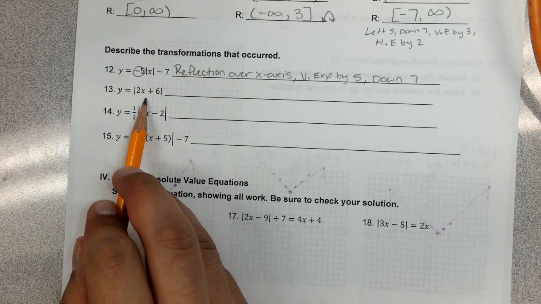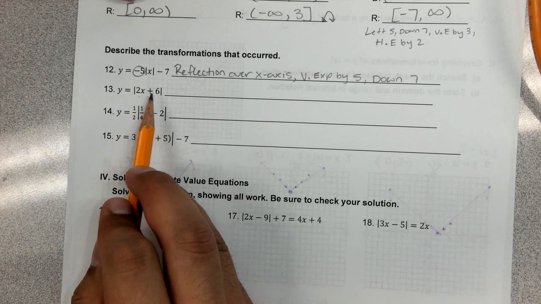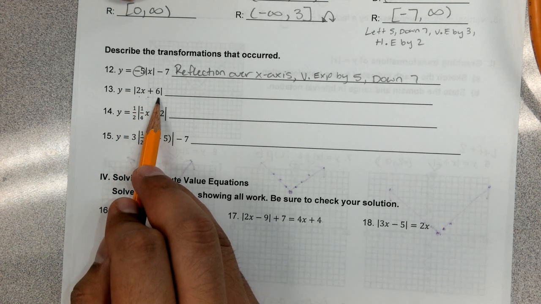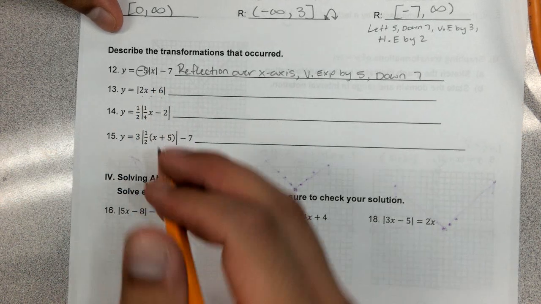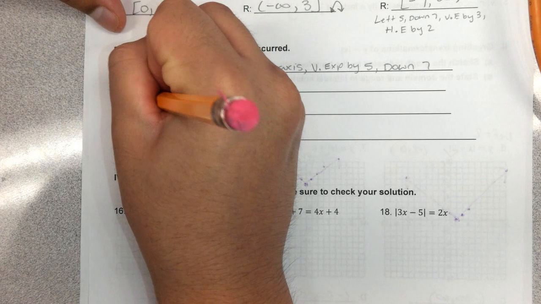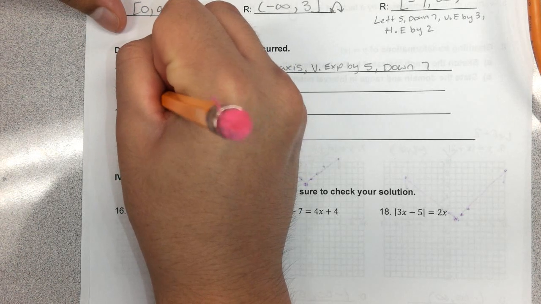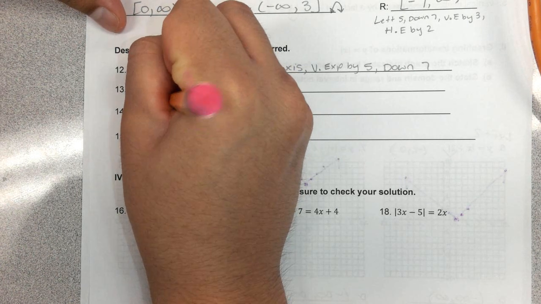Alright, for this one, be careful. We have 2x plus 6. Again, this is not in the correct format. We have to factor out the 2. So when I factor out the 2, we get the absolute value of 2 parentheses x plus 3.